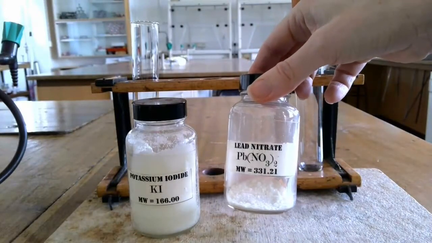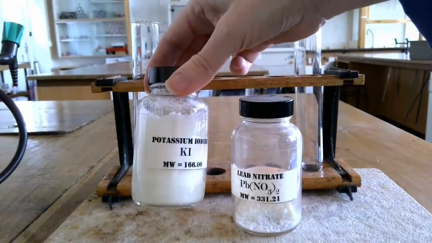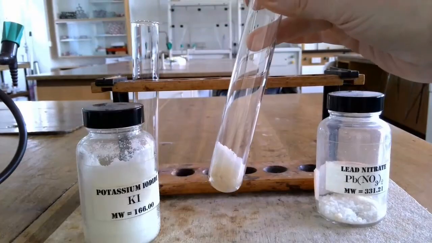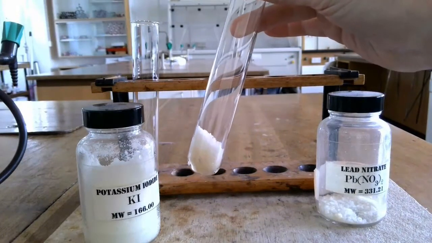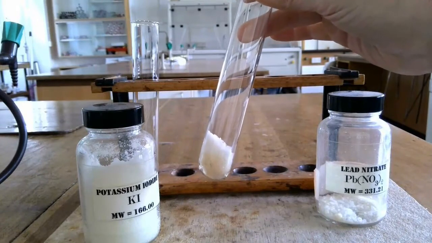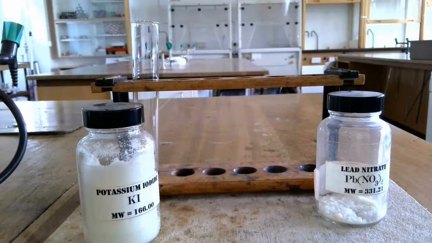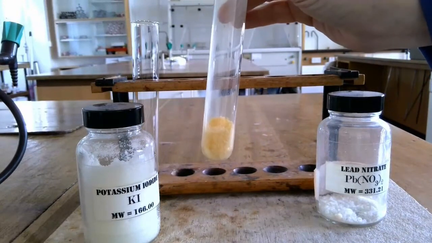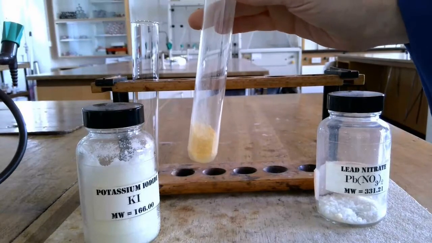So here we have my 2 powders, lead 2 nitrate, it's white powder, and I also have potassium iodide, which is also white powder. I've added both of those to my boiling tube. You can see there I've got the lead nitrate on the bottom and the potassium iodide on top. And I'm going to give them a very good shake. You should see there that they've changed colour to a yellow powder. Now this is a very unusual reaction. This is what we call a solid-solid reaction.